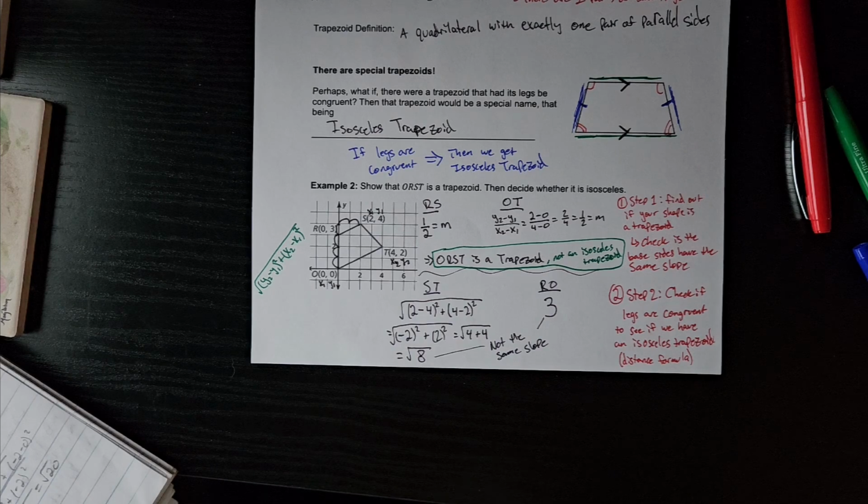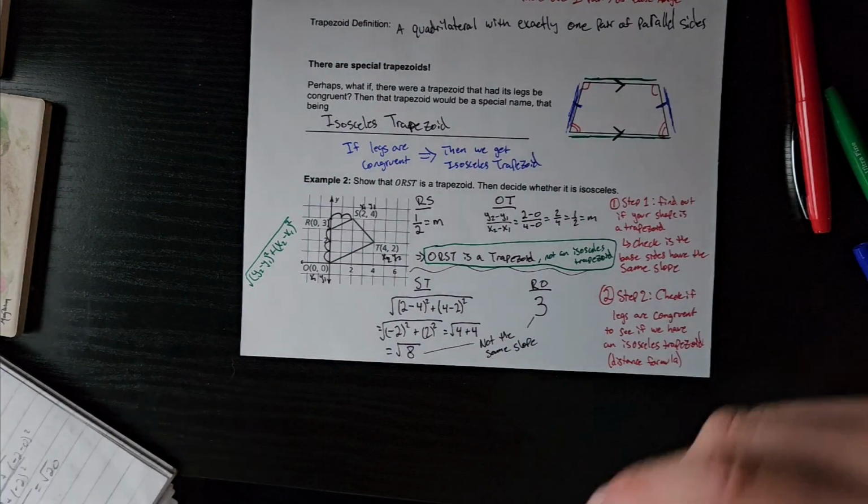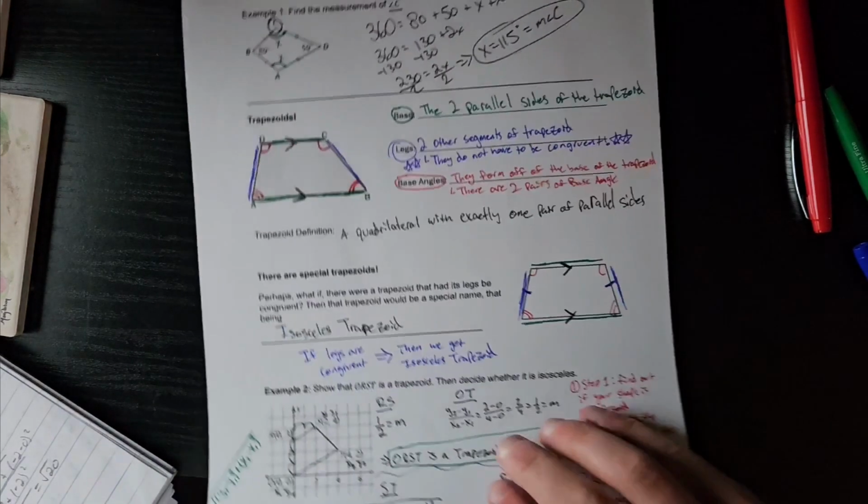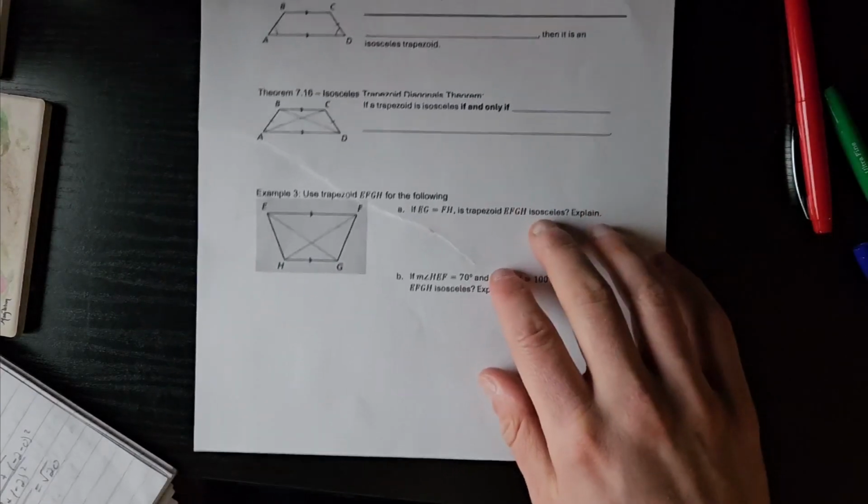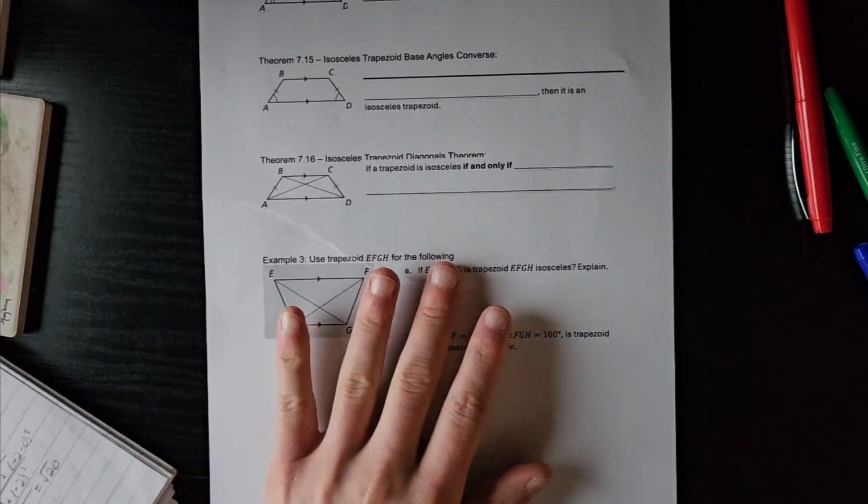Moving on. We're going to the ripped pages now. The one where I split it in half. I ripped this page super hard apparently because it went straight through. All right.